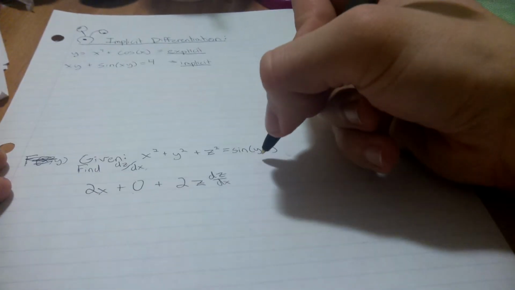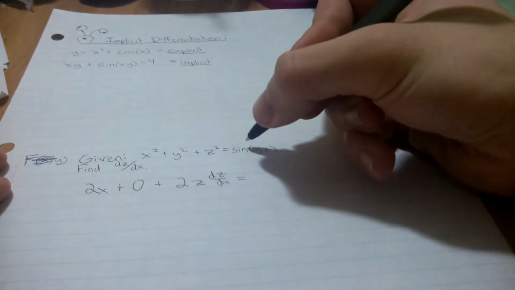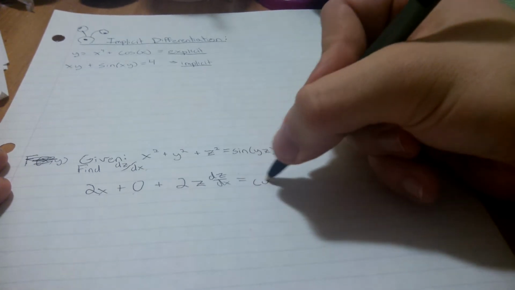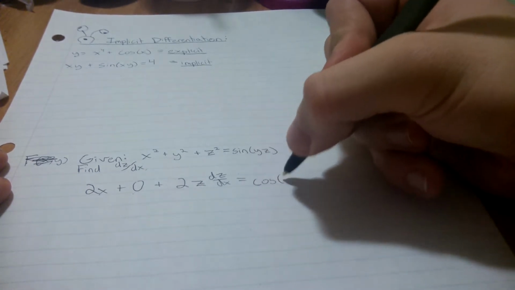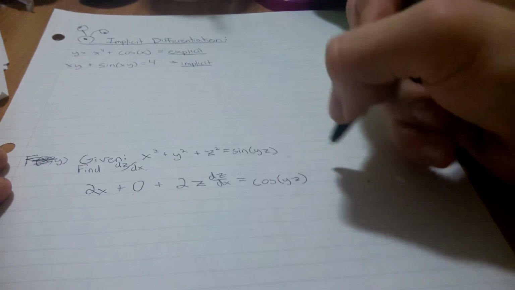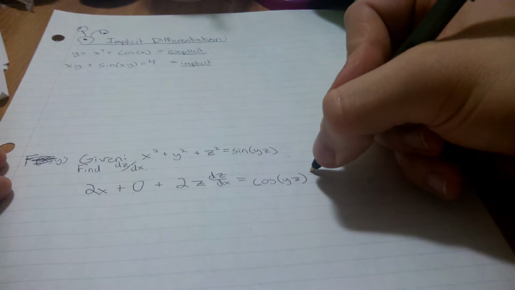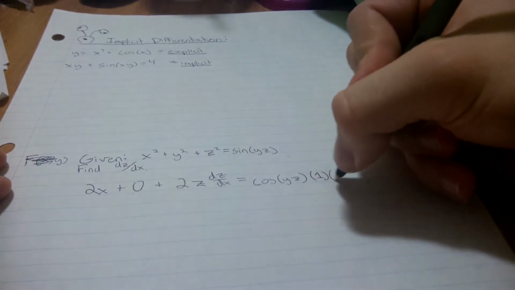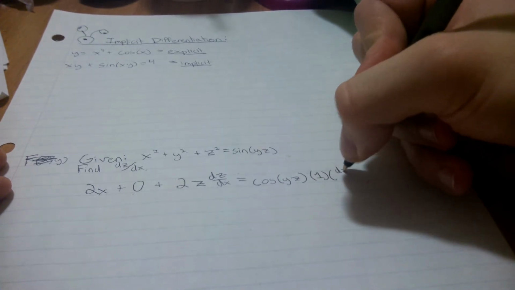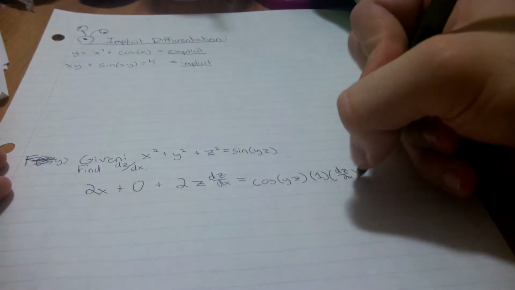So now we got the other side to do, equals, alright, derivative of sine is cosine. And keep that yz in there. And now we got to chain rule it out. Y is a constant, so it's just coming along for the ride. So it's going to be 1 times dz dx.